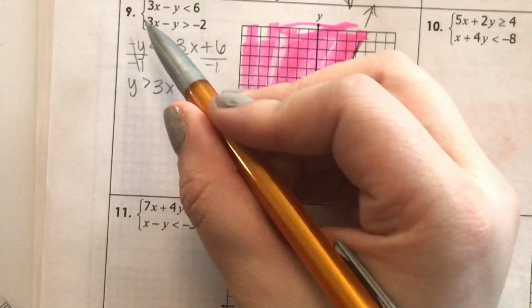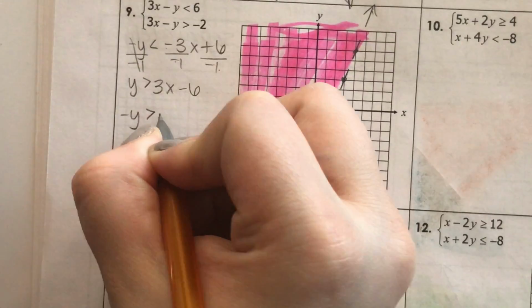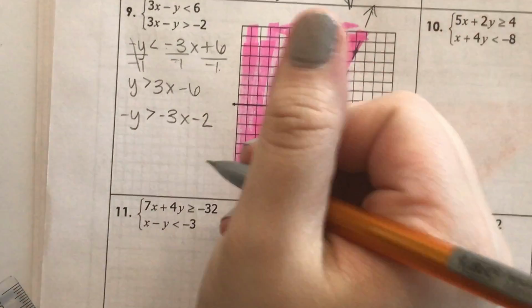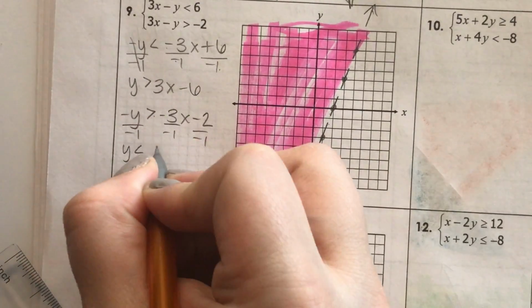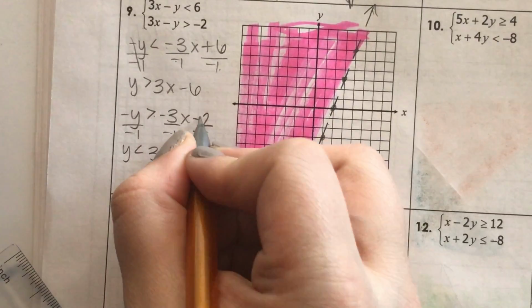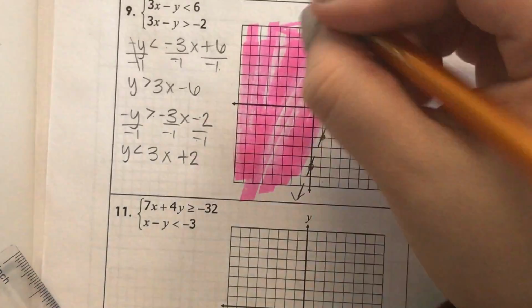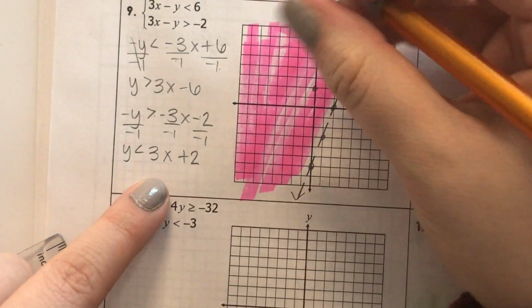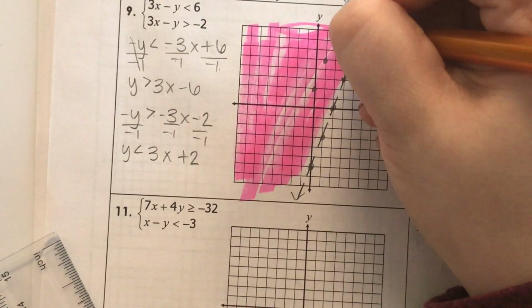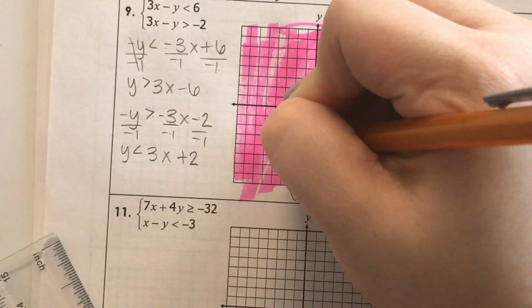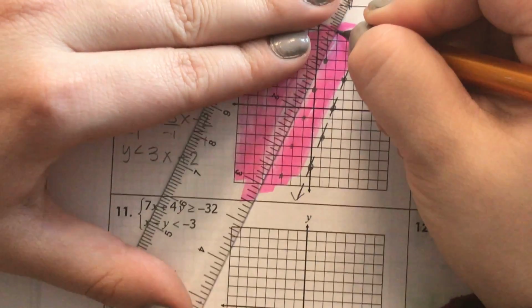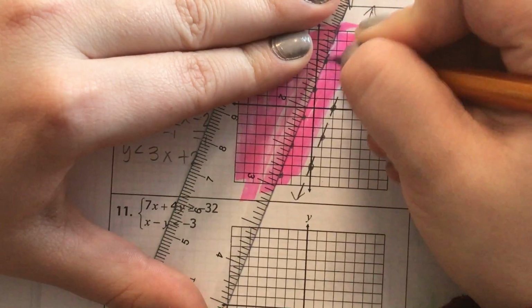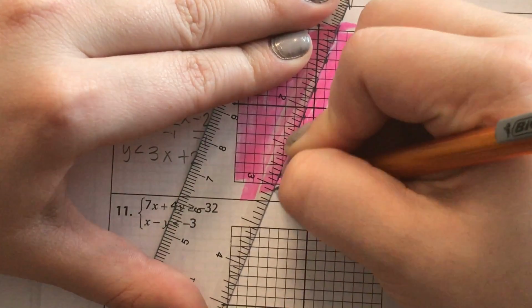All right, and let's do the same thing for this one. I need to subtract 3x. Okay, and divide by a negative, which means I'm going to flip the sign. Negative divided by a negative is a positive. So these two lines are going to be parallel to each other because they both have a slope of 3x. So 3, or not 3x, just 3. Okay. This is also a dashed line. Only this one we're shading below this line.